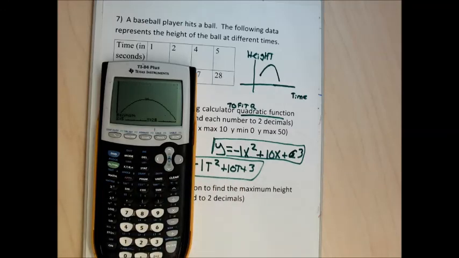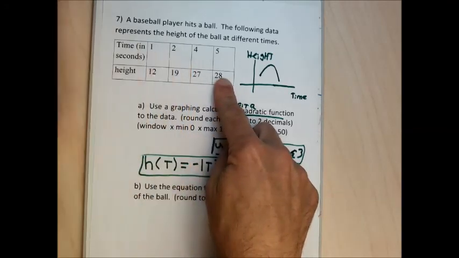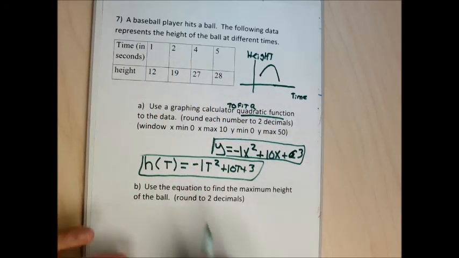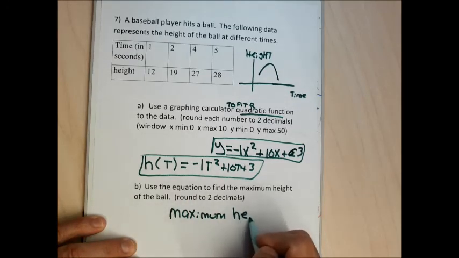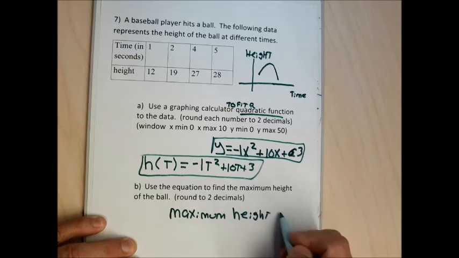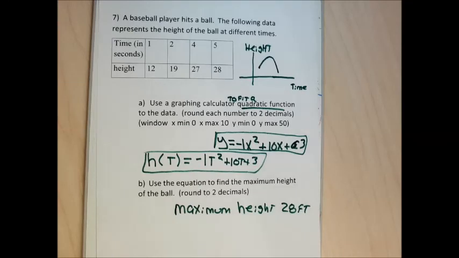It says the vertex is the point (5, 28). 5 is the time where it reaches its maximum height. 28 is its maximum height in feet, and I could actually even see it on the graph. So the answer to part B, the maximum height, is the y-coordinate of the vertex, which is going to be 28 feet.